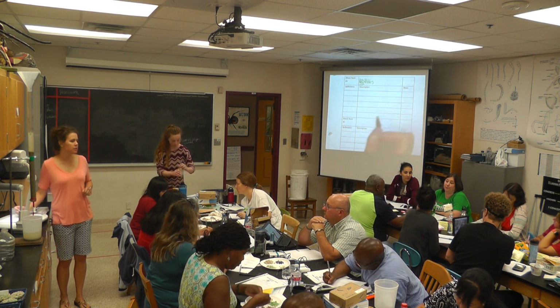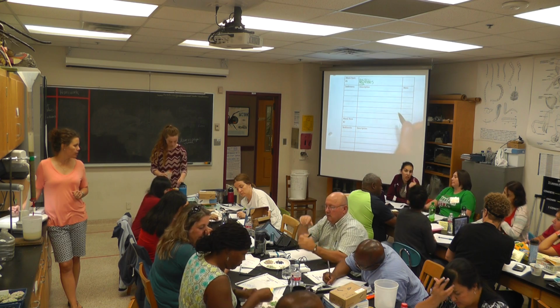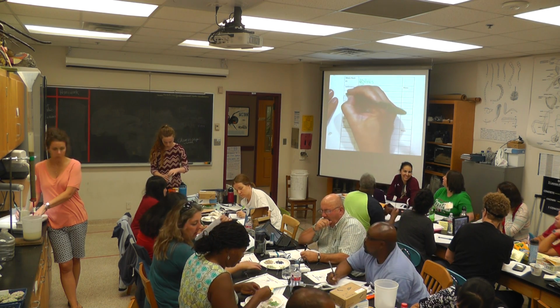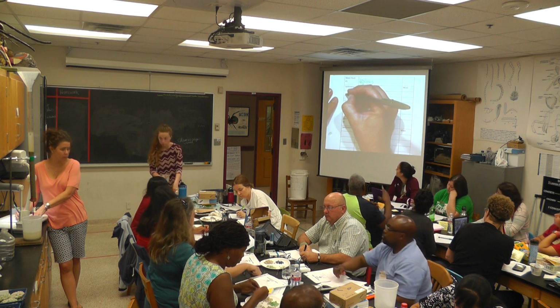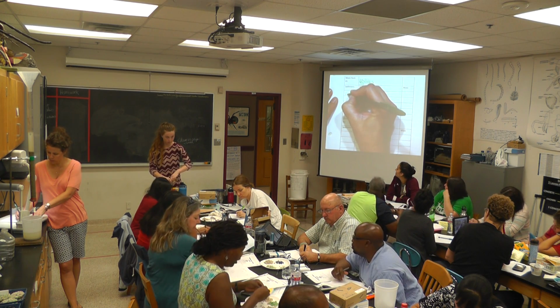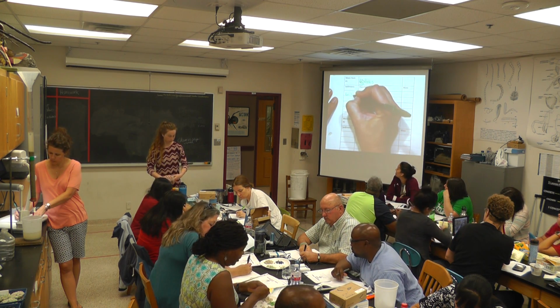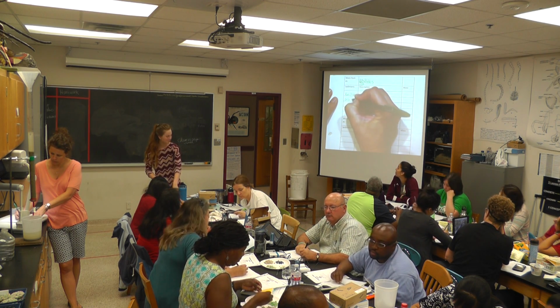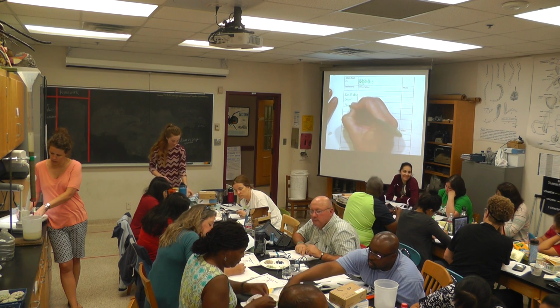Okay, what sediments were present in the rock with the red pebbles? How about red pebbles? Green pebbles. Shells. Shells, okay.